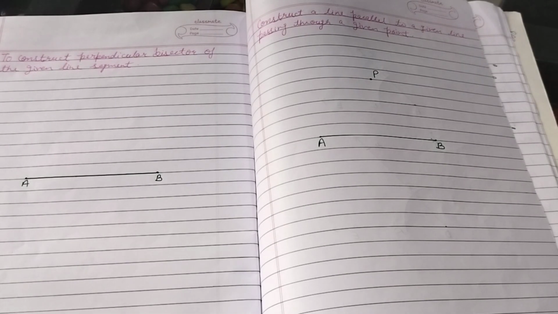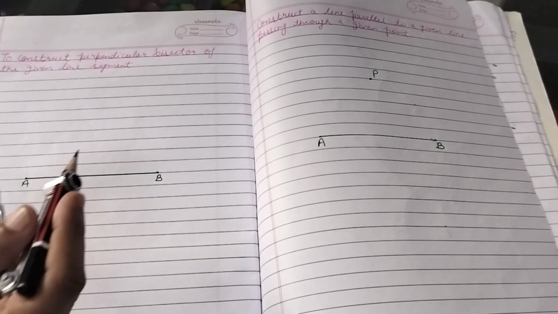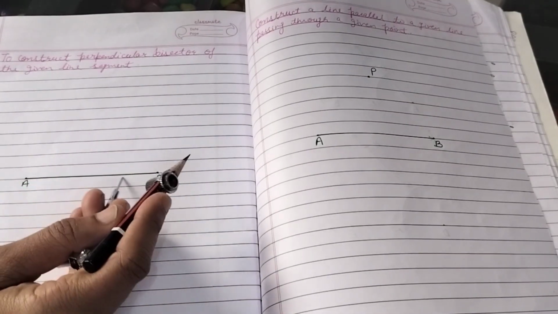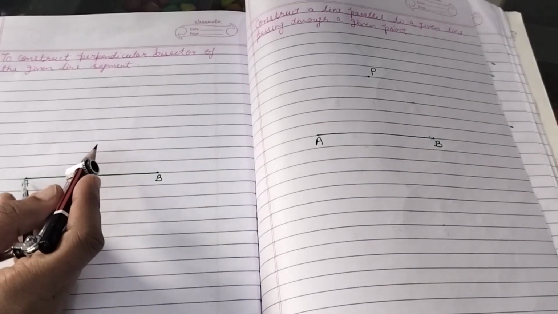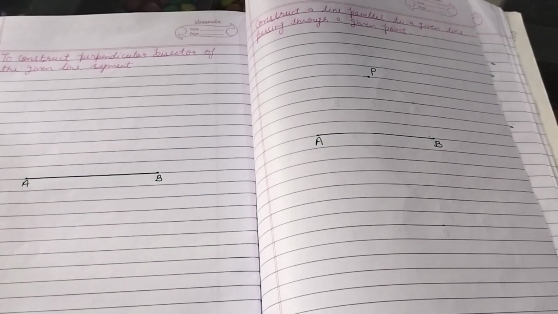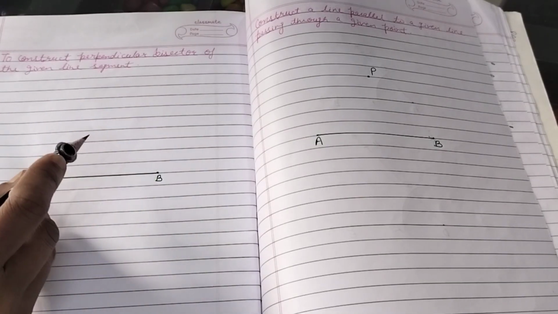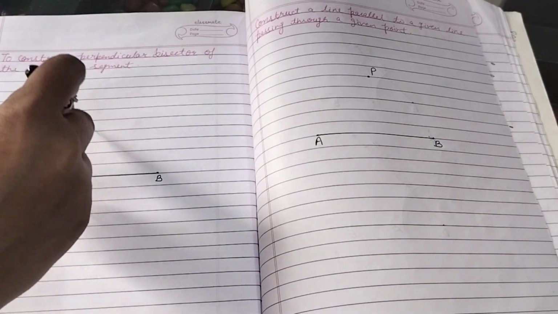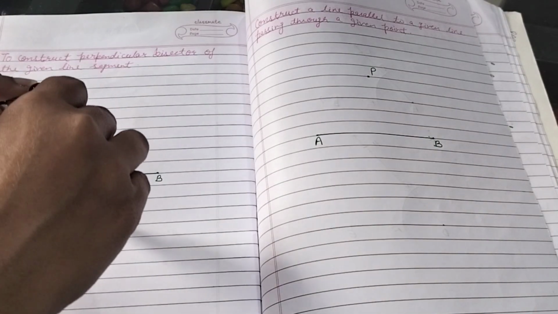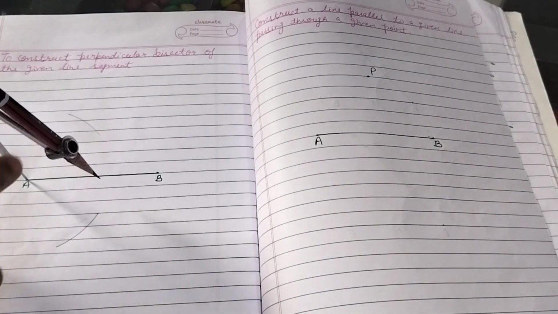So for constructing perpendicular bisector, what we will be doing is, we will be taking radius more than half of your AB. Whatsoever the length of AB is there, more than half of the AB we will be taking the radius, and with A as center, we will be making an arc above AB, and with the same radius, we will be making an arc below AB from A as center.